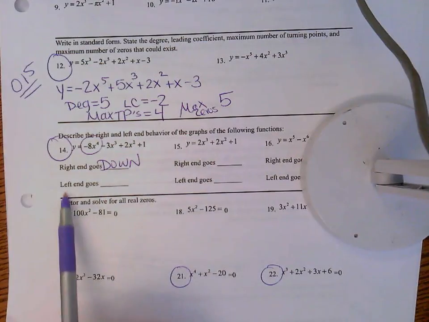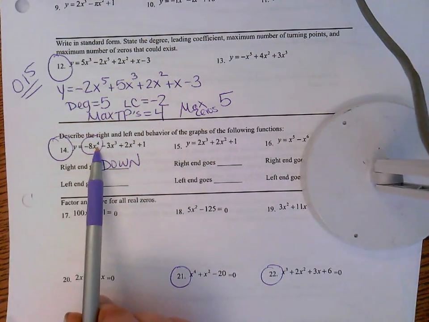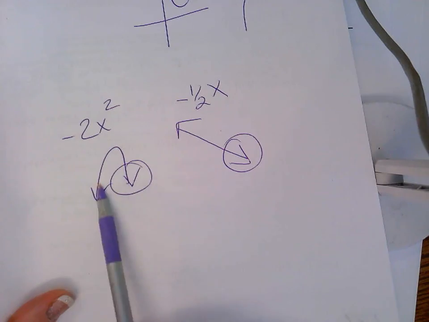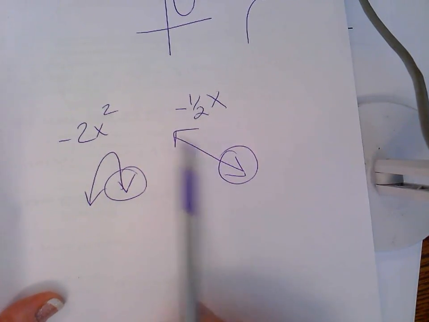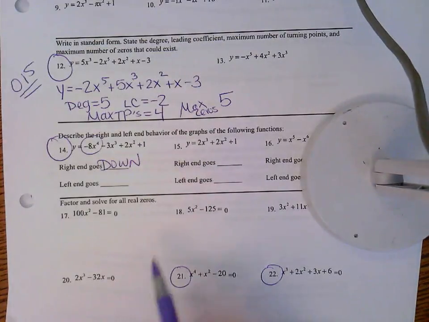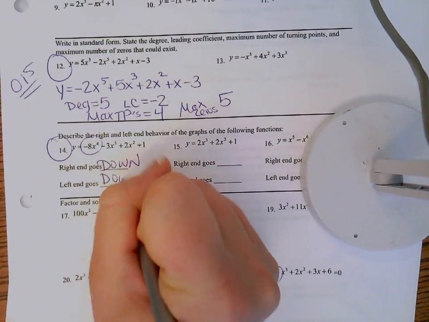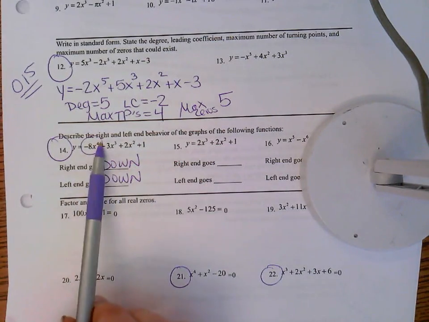The left end depends on the degree. This is an even degree, x to the 4th. Even degrees go in the same direction. Odd degrees go opposite directions. So if we already went down on the right, we have to go down on the left because it's an even degree function. Odd, opposite; even goes the same way.